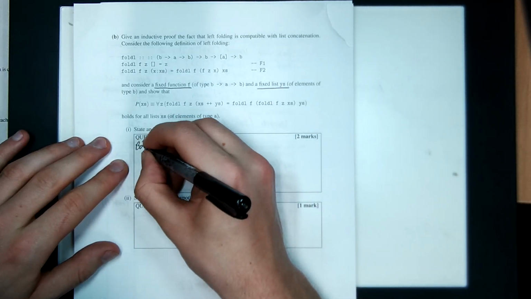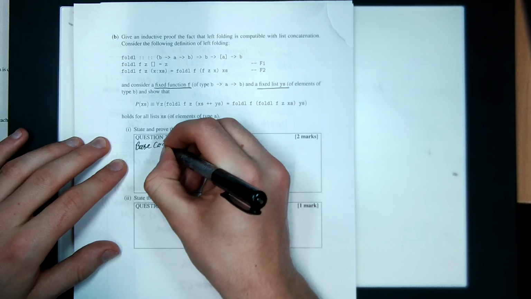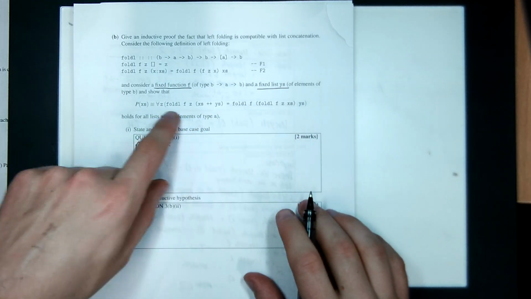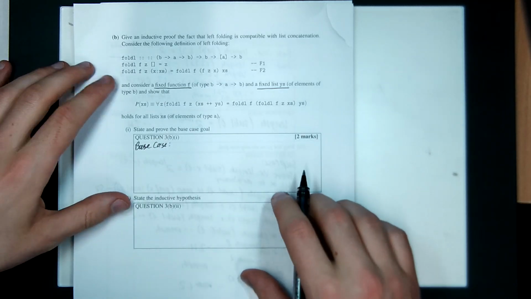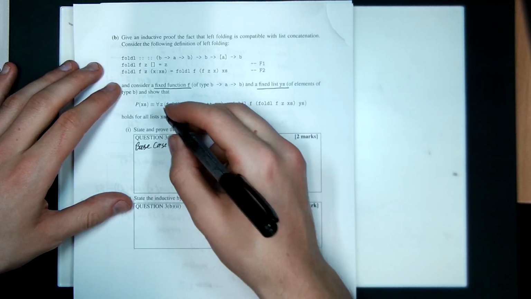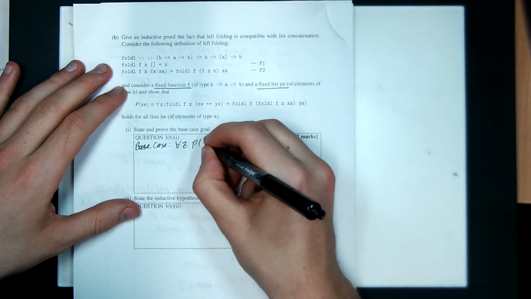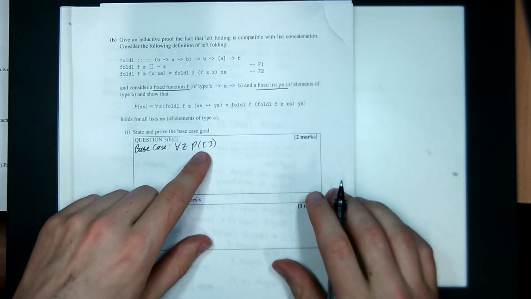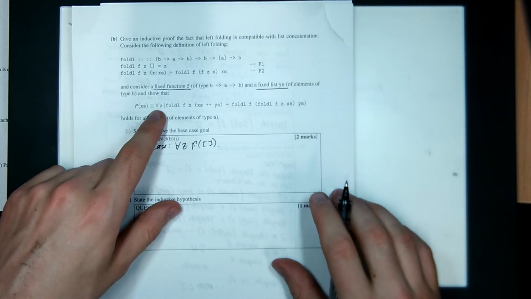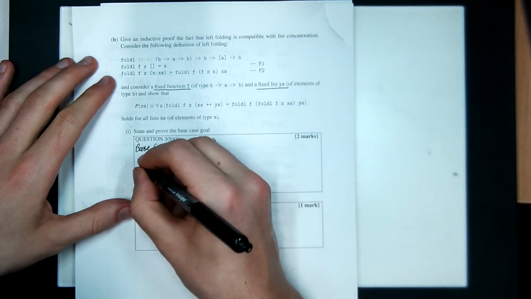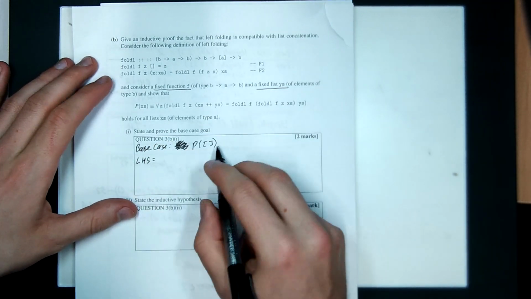Alright, no worries. So what's the base case? Base case is going to be for all z, this whole statement, but the xs get replaced with empty lists. I guess if you were lazy, you could write for all z, p of empty, which is technically, no, it's not, because there's already for all z there. There we go. Base case p of empty, I mean, you can probably get away with it. That's technically correct. Okay, what's the left-hand side of p of empty?